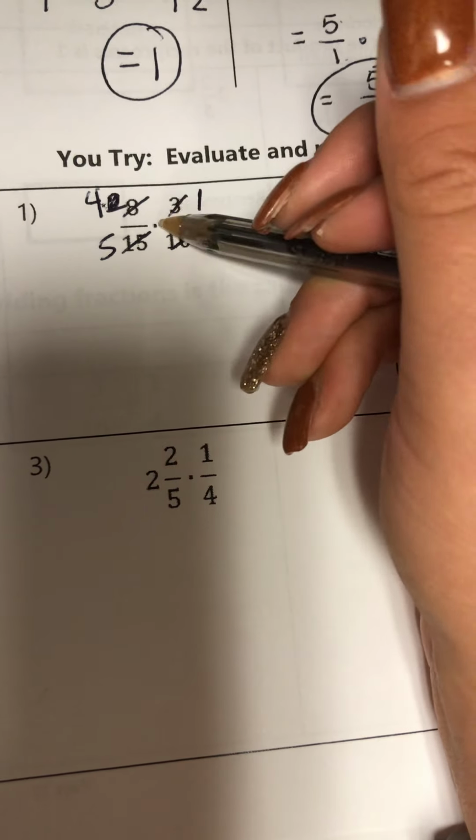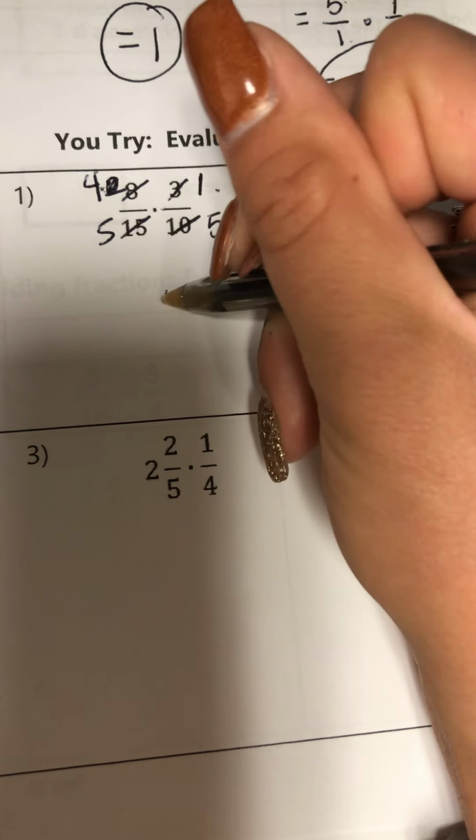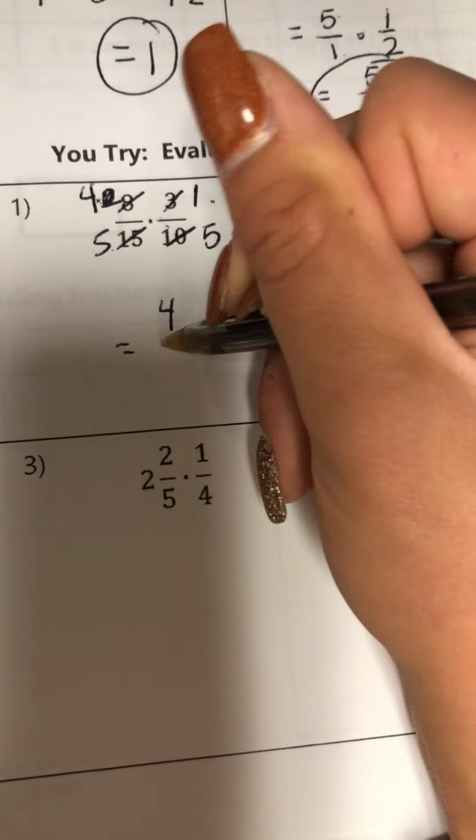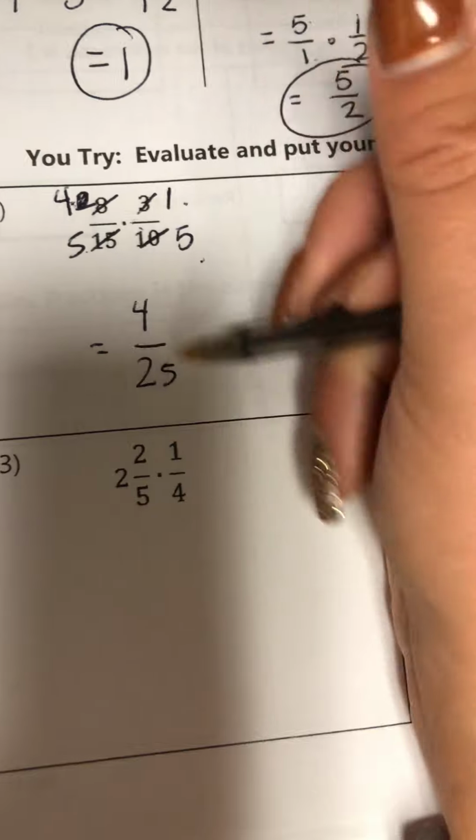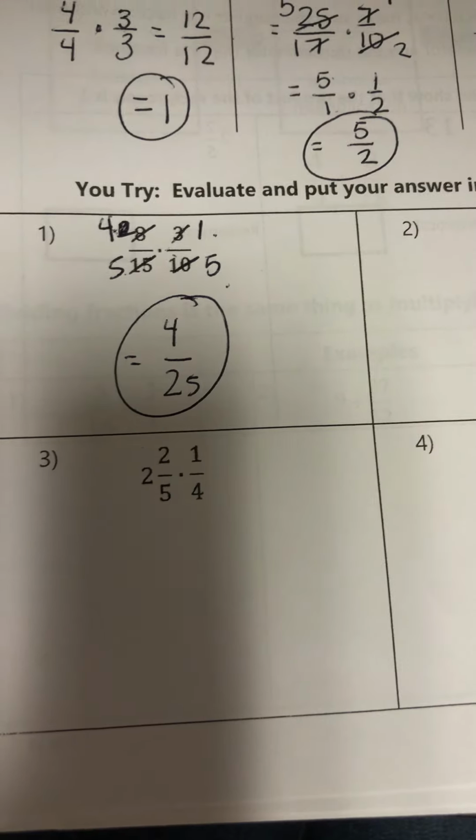Multiply straight across. I have 4 times 1 is 4. 5 times 5 is 25. And this cannot be simplified any further.